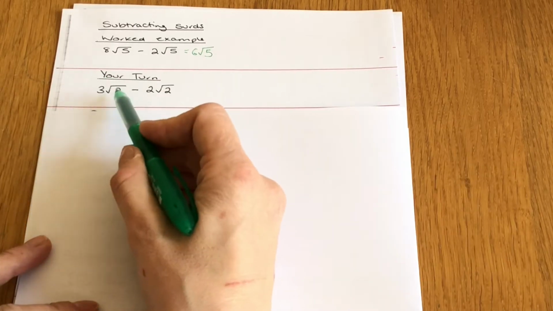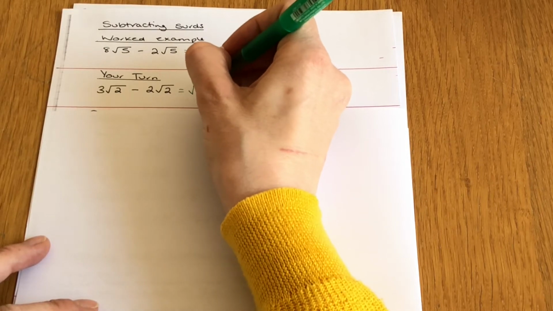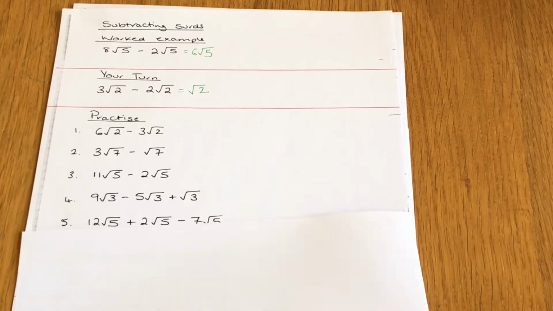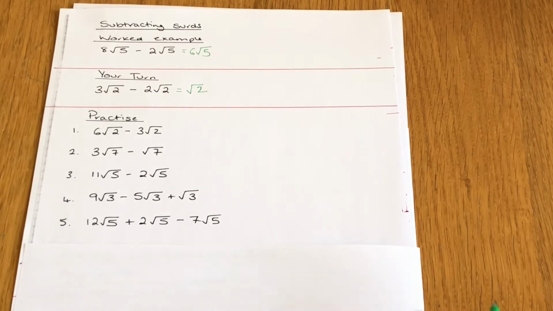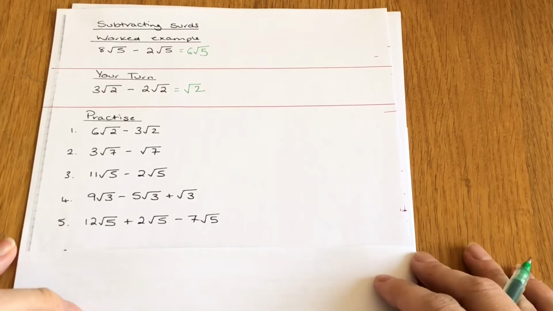Okay, so 3 lots of root 2, take away 2 lots of root 2, leaves me with root 2. Good job. Right, that's it for them then. I have 5 questions for you to practice. Press pause, have a go, and then we'll go through them.